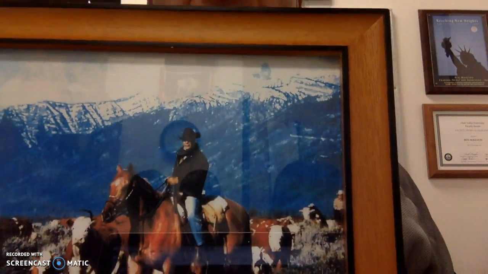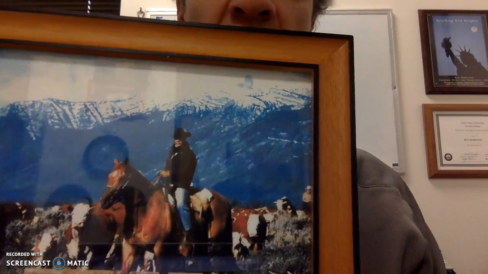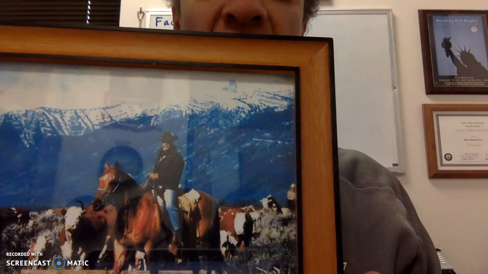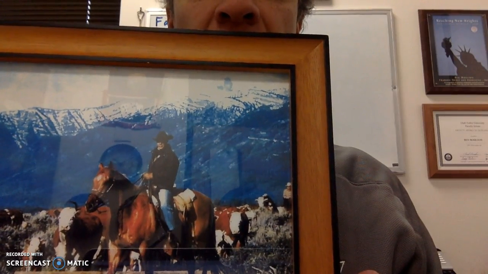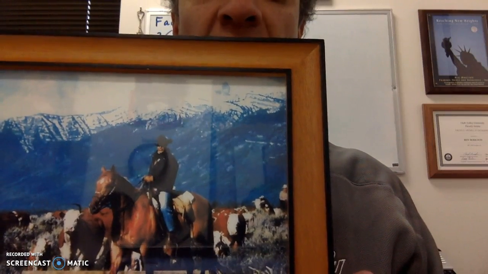I want you guys to look at this picture. I don't know if you can see it, if there's a glare on it or anything, but this is a picture of my dad on a cattle drive just north of Jackson, Wyoming. I was actually at that drive. They didn't take my picture though because I was wearing a baseball hat, so I didn't look as cool. Whereas my dad, he looked freaking awesome, so they took his picture.